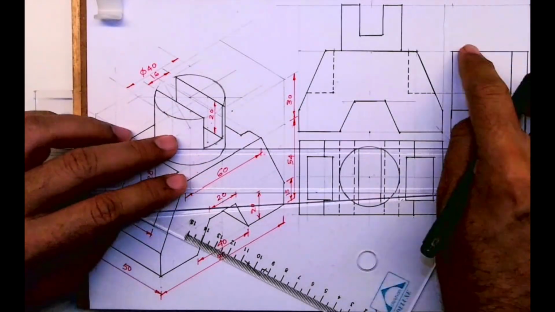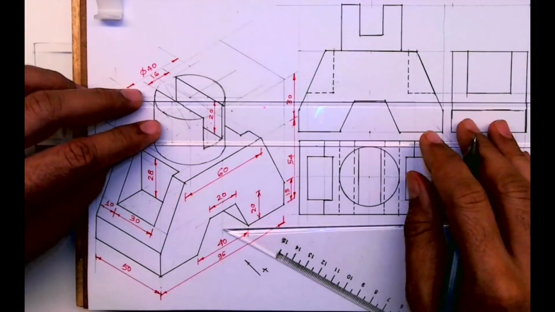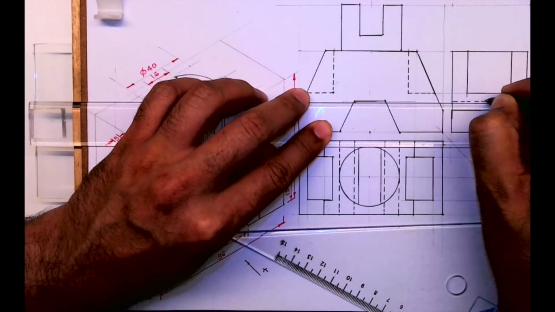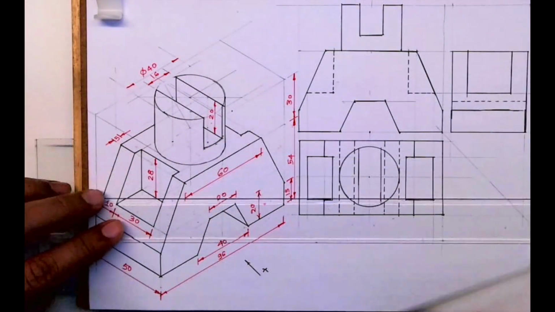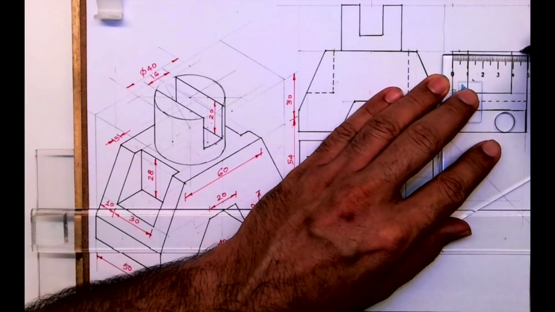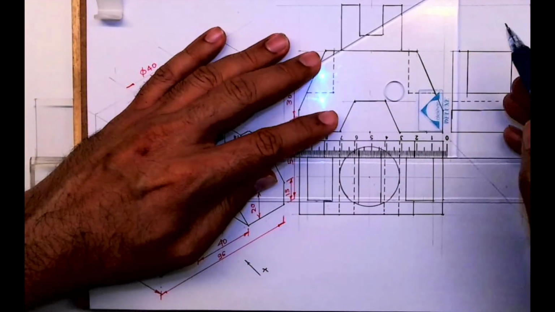Now we need to project the circular part. This is done, and one dotted line will come for this part. This line is going inside through and through. Now we'll see the circular part. Again I'll take center 20-20. I will draw a rectangle.